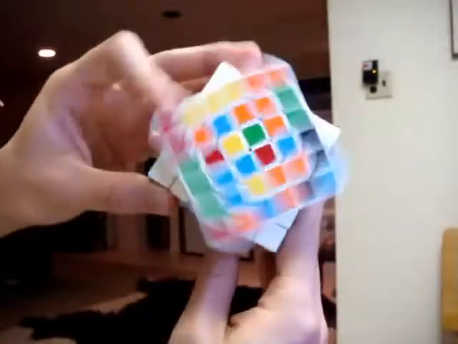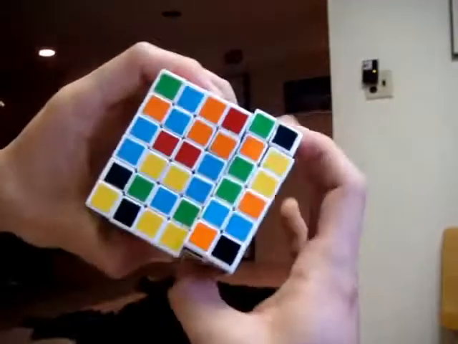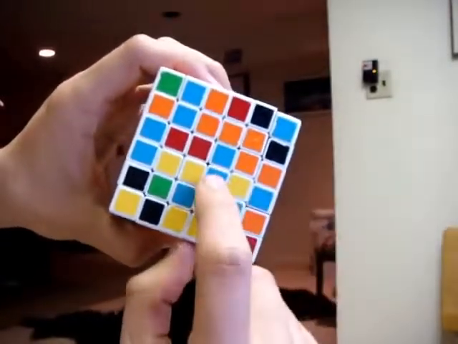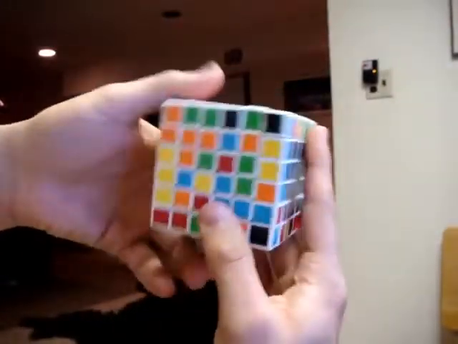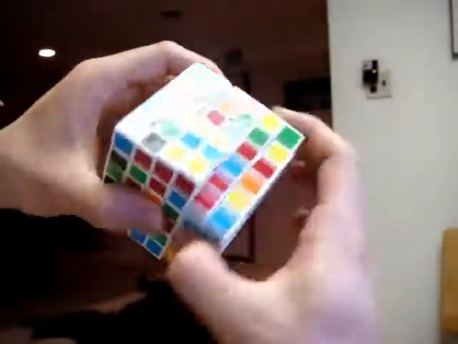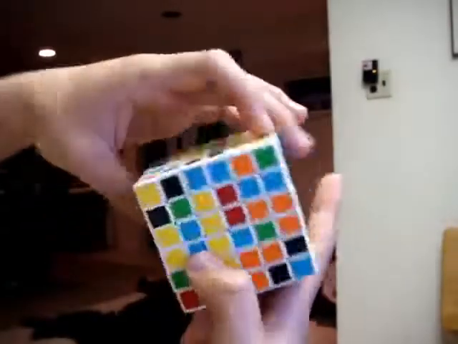Here's the other one. Flip this around in that empty spot. It's in the bottom right, this last piece, so we put the piece in the bottom right. Turn 3 and bring back 2. Now we have the last one.